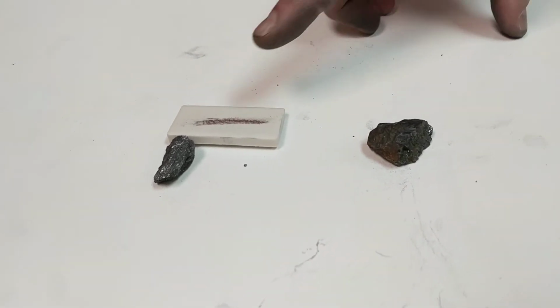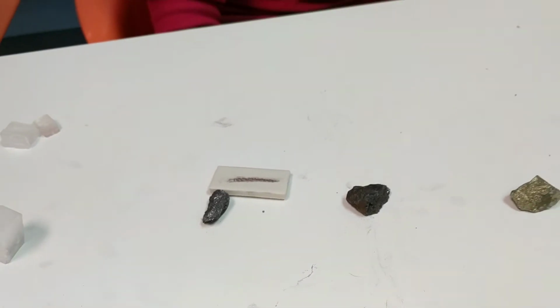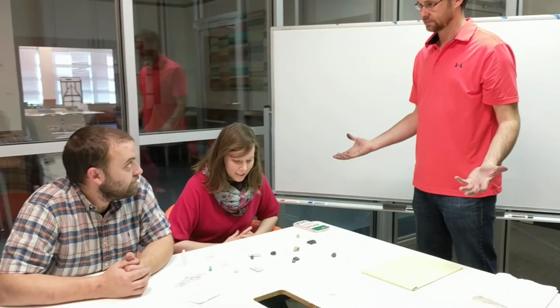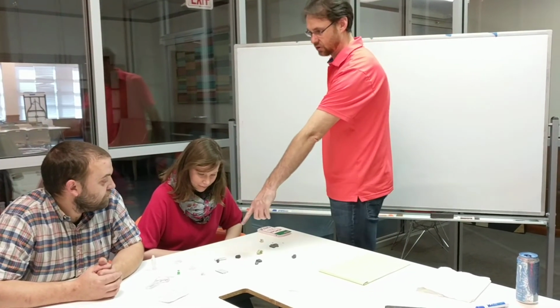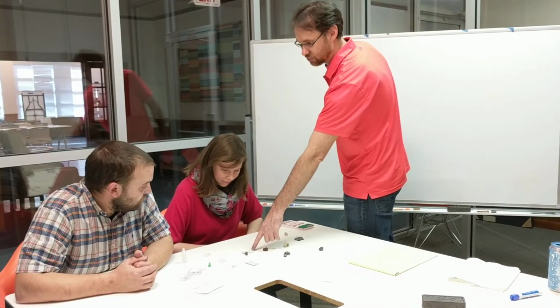The name of this mineral is hematite. Hematite, what's the prefix? Hema, right? What else is hema? Hemoglobin. Blood, hemoglobin, right? Hema is red, right? So that's why you have red blood. Also, this mineral, hematite, means that we have red, and the streak color is red.